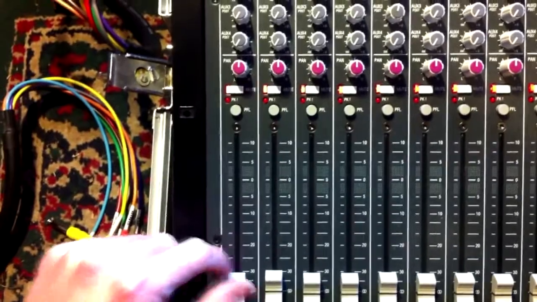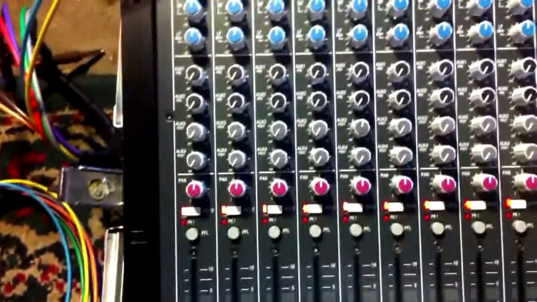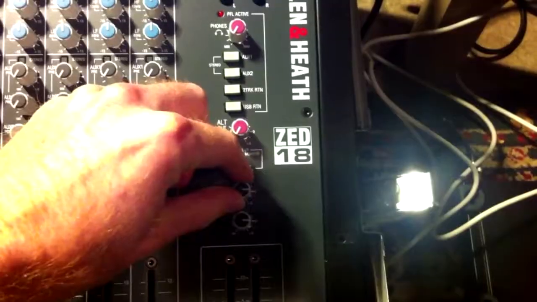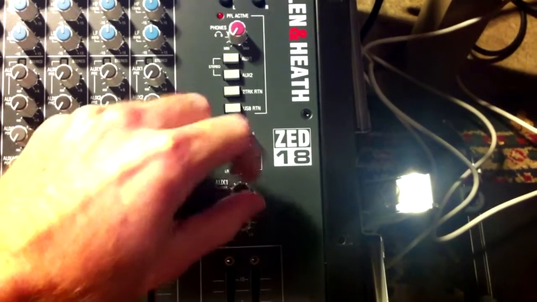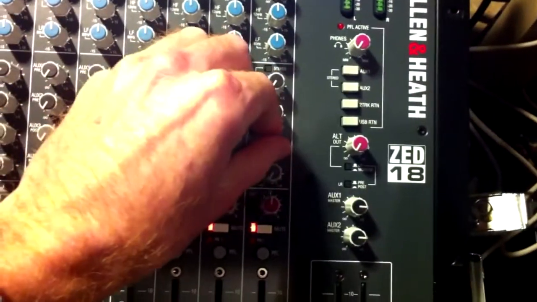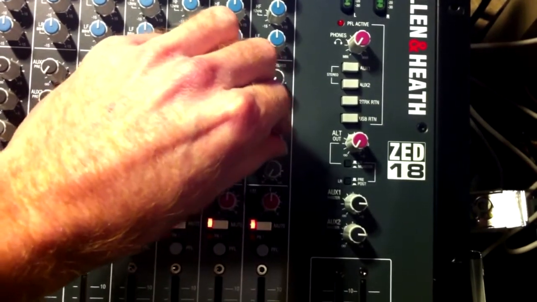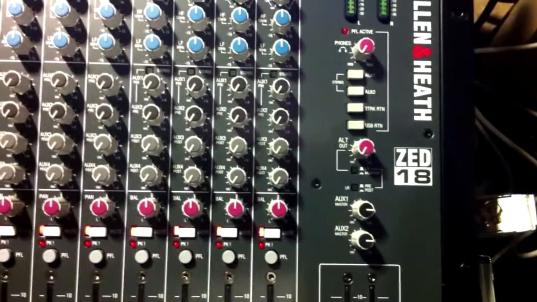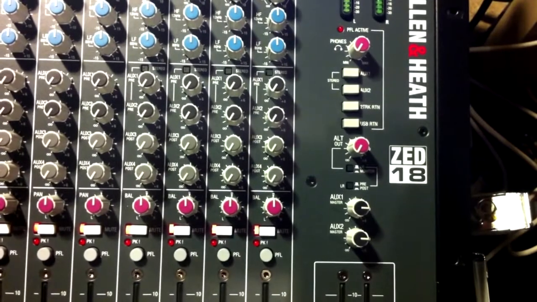The auxiliary channels will also vary mixer to mixer on how their outputs are set up. On this mixer, auxiliary 1 and auxiliary 2 are controlled by these two pots all the way to the right. Auxiliary 3 and auxiliary 4 have no main control pots. Whatever you're selecting on each channel's output will go straight to auxiliary 3 or auxiliary 4 output with no additional controls.